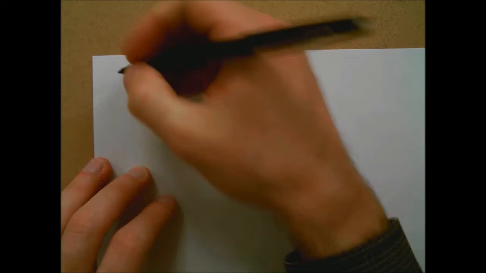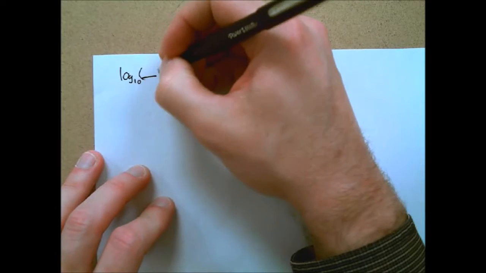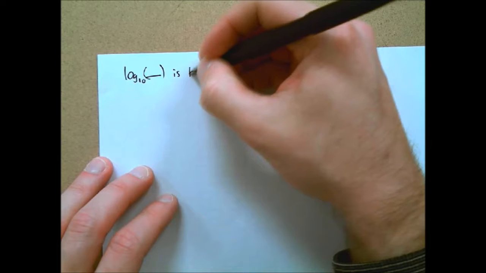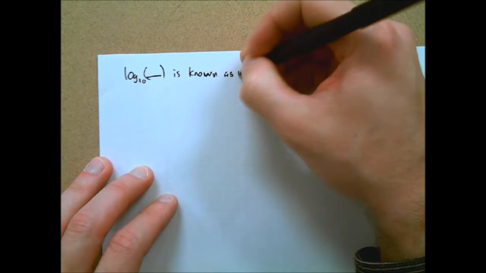Bless you. So now I want to just talk about a few logs that are special because they are named, okay? So for example, log base 10 of something. Log base 10 is typically known as the common log. It's used in scientific notation, isn't it?